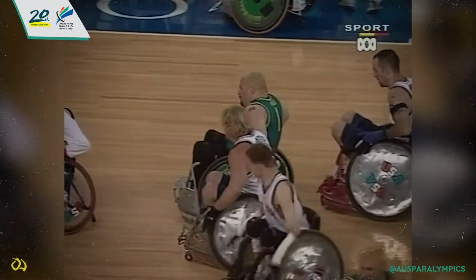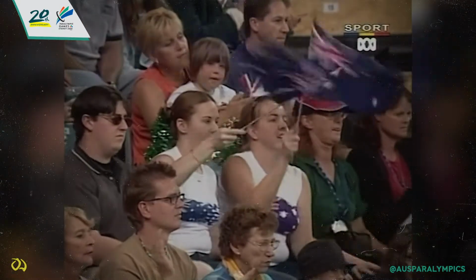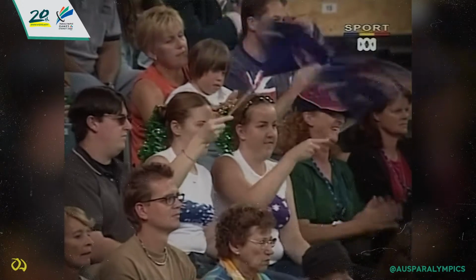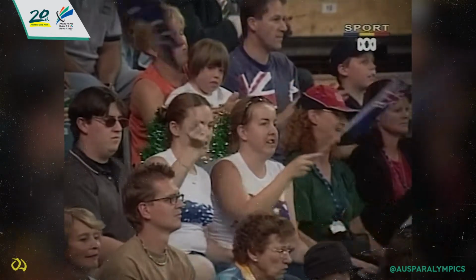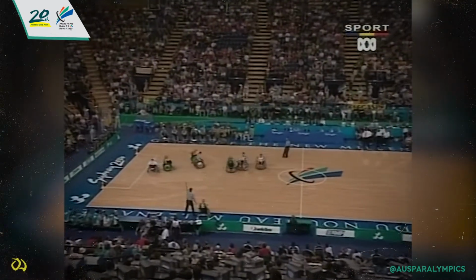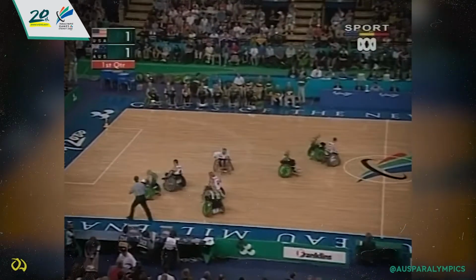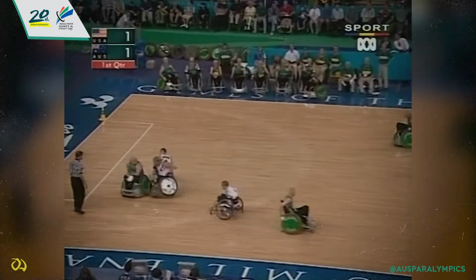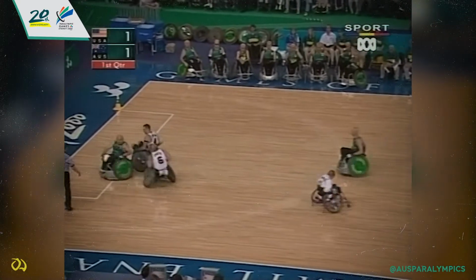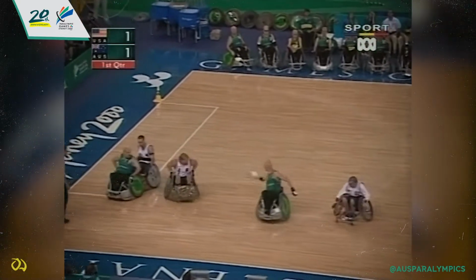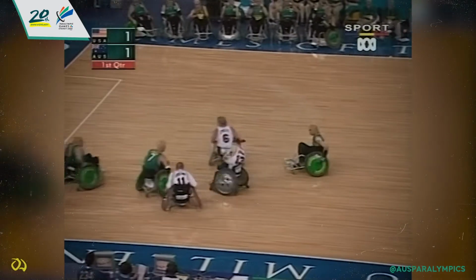On comes George Hucks. A lot of jockeying for position here. Croker gets it into Hucks. Hucks is going to have to try and work his way around Kirkland. Great work by Pate. Pate and Kirkland have Hucks all jammed up down there.